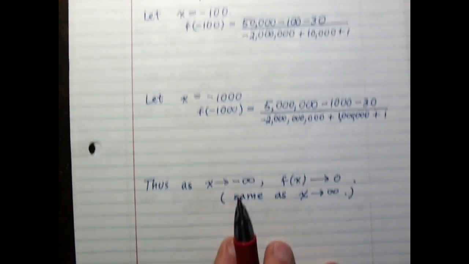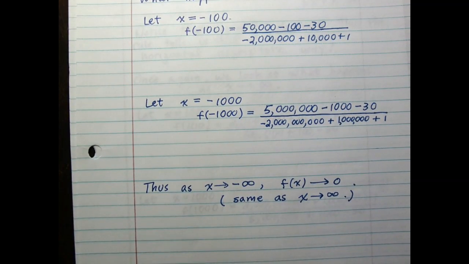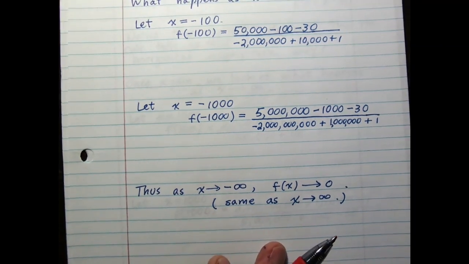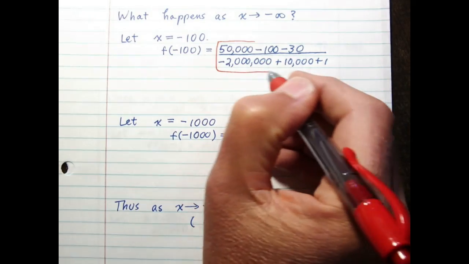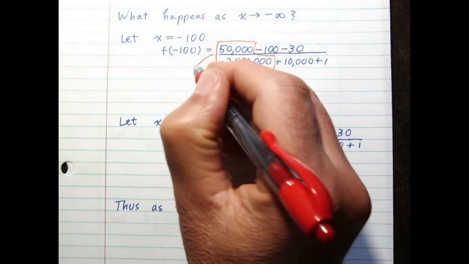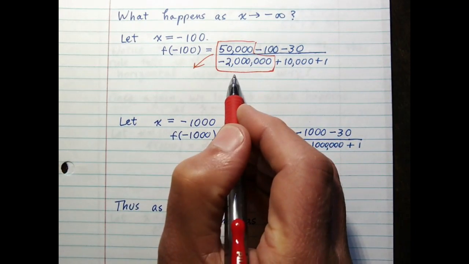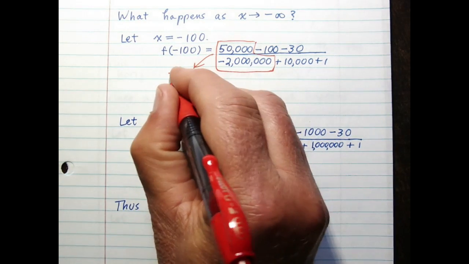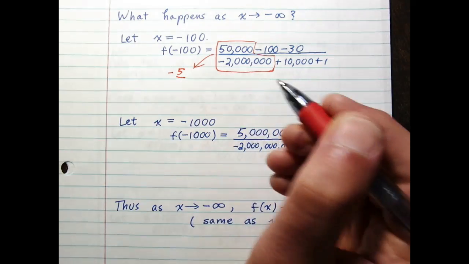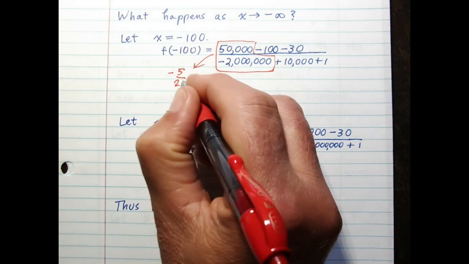If we look at the dominating terms, I think the only difference here is we're getting a negative fraction. I get at negative 100, negative 5/200ths. At negative 1,000, this dominating fraction is going to be negative 5/2000ths.